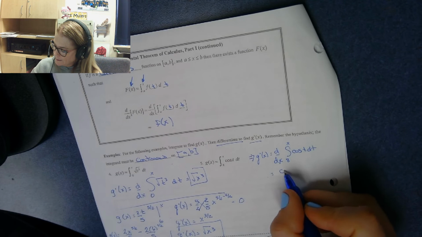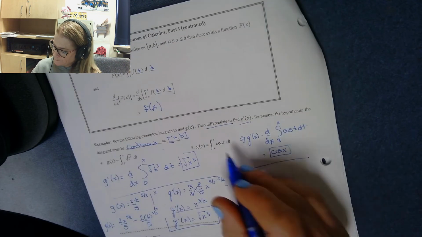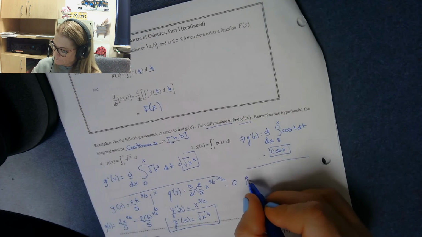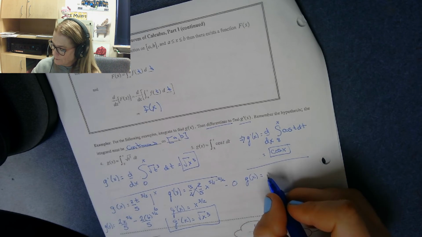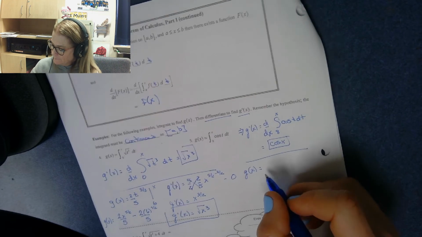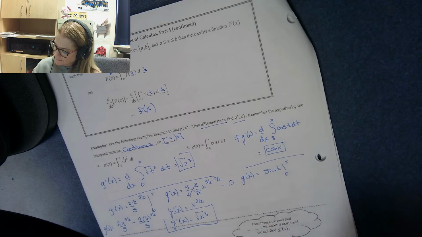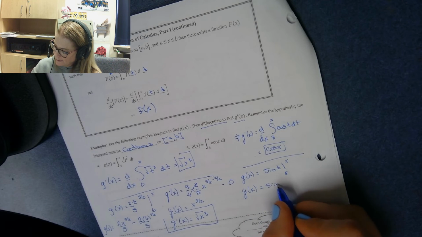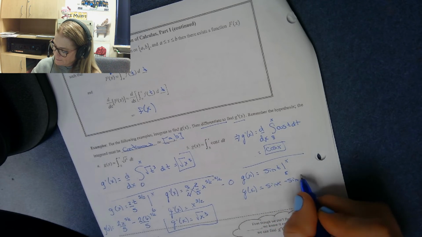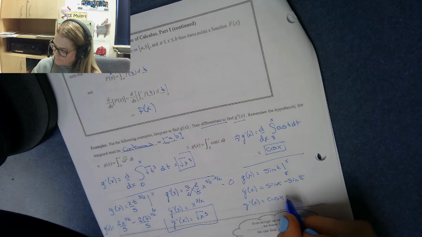This is going to be cosine of x. But let's go through it. So integrate it up. G of x is this integral, so this will be sine of t from 8 to x. So g of x will be sine of x minus sine of 8. G prime of x will be cosine of x minus 0.